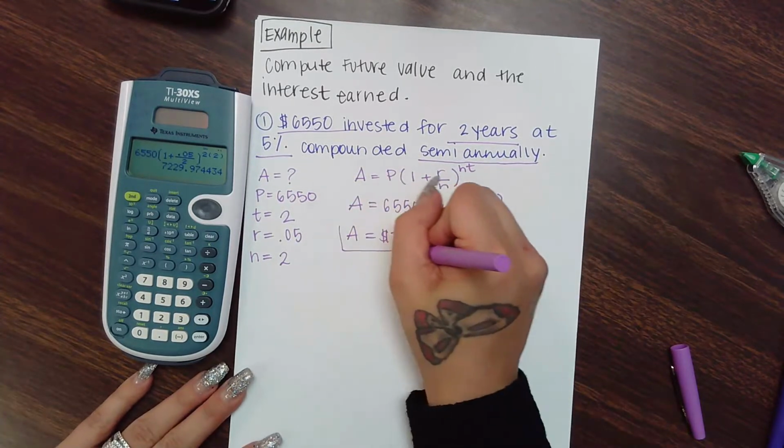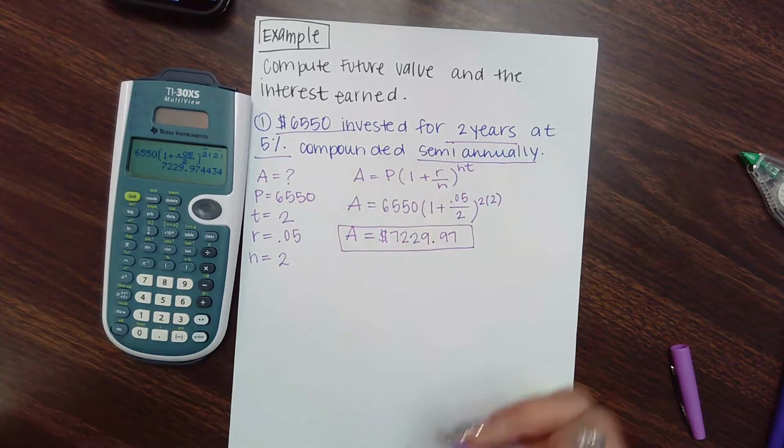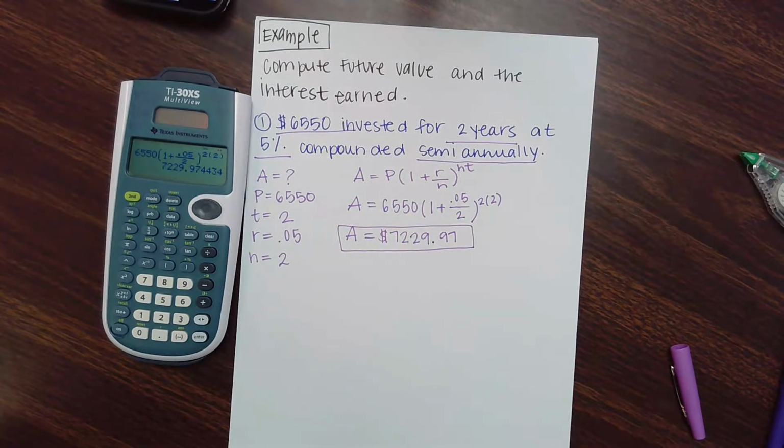So that's one of my answers. I can go and box that in. That would be one of the blanks on the homework. And then do you see where it says, and the interest earned?